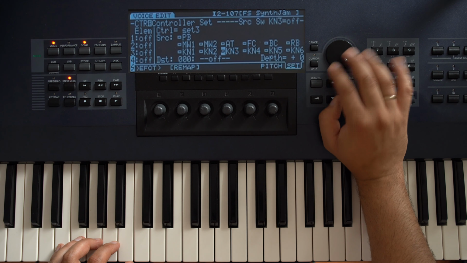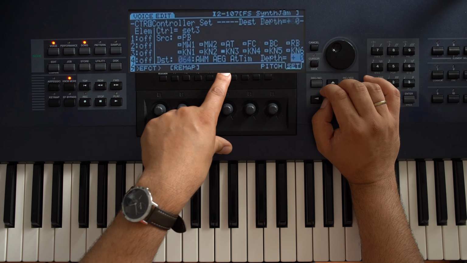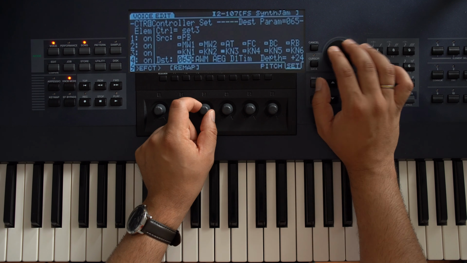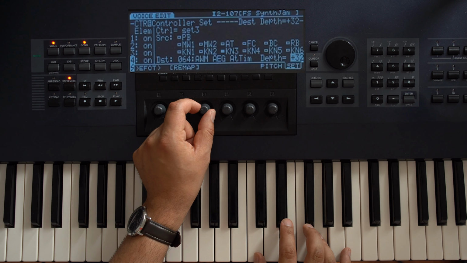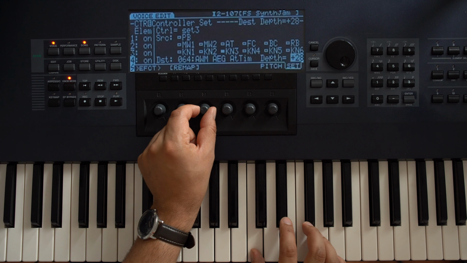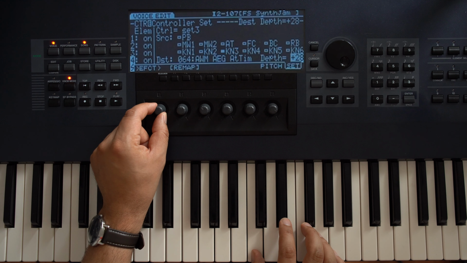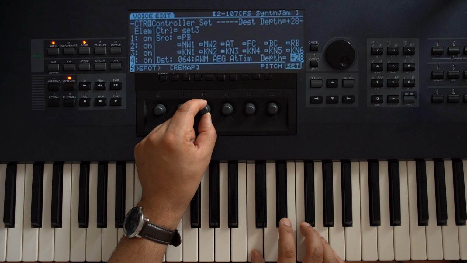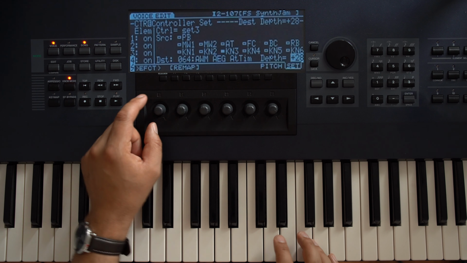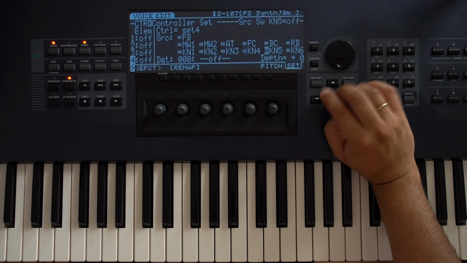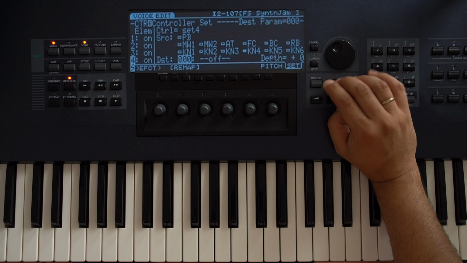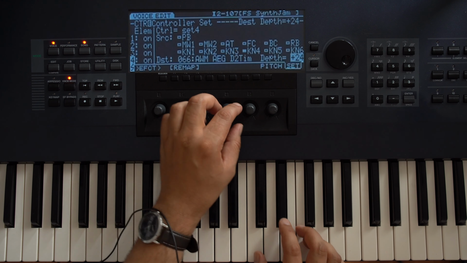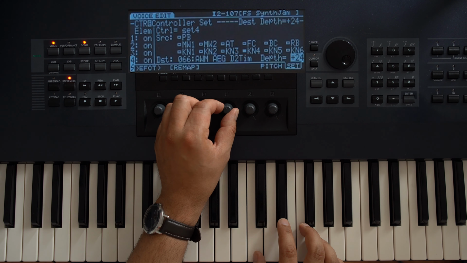Knob 3 is going to control attack time, or number 64 in a control matrix. You have to try some depth values to hit a sweet spot, but in this example a depth of 28 seems to work well. I'll assign decay time, or how slowly or quickly the sound fades away, to the sustain level to knob number 4. The destination number is 66 and the depth of 12 seems to work best here.